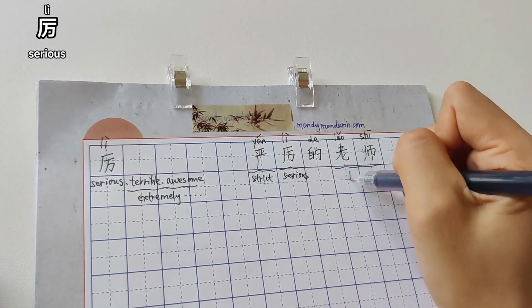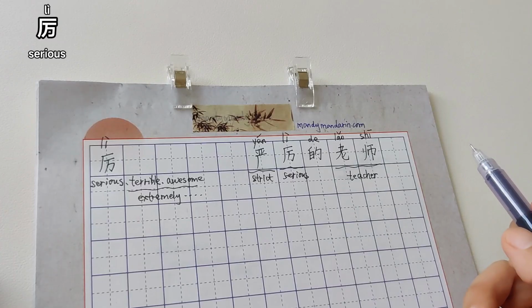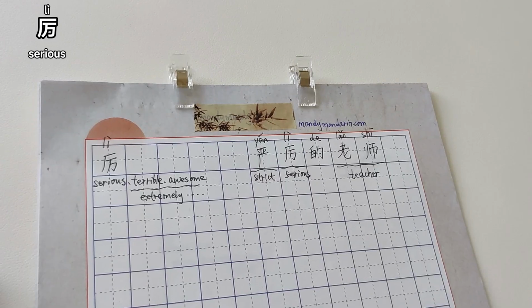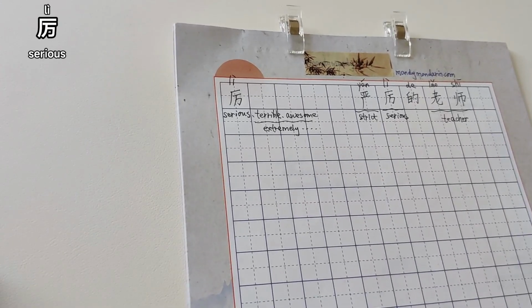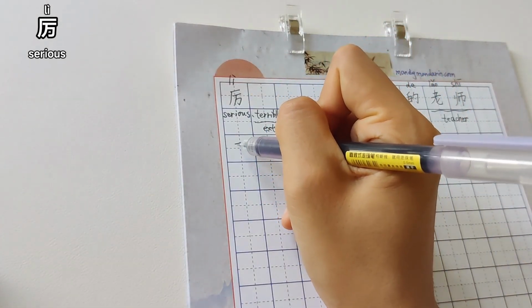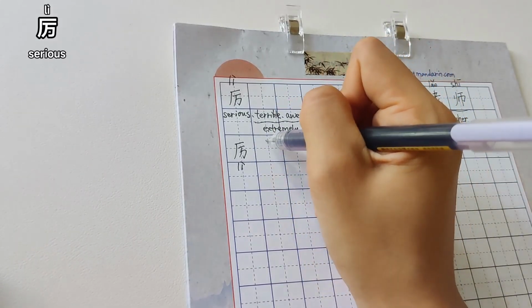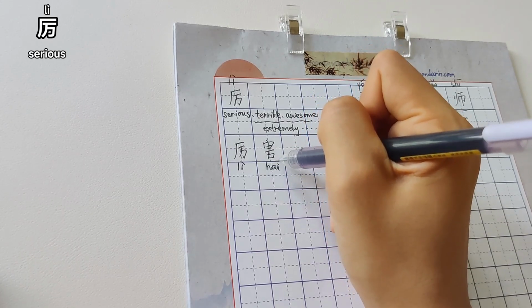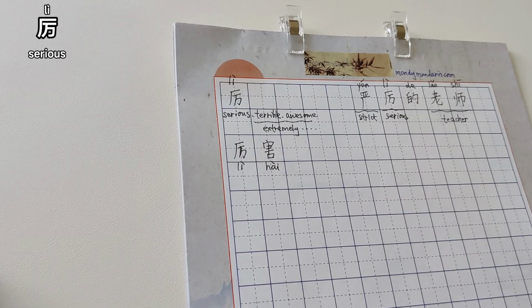老师, easy, we know it's teacher. 严厉的老师, which means the strict teacher or the serious teacher. And the next word I would like to show you is very, very commonly used in Chinese, and that would be 厉害. 厉害. It's a very commonly used word, and it could mean very different things.